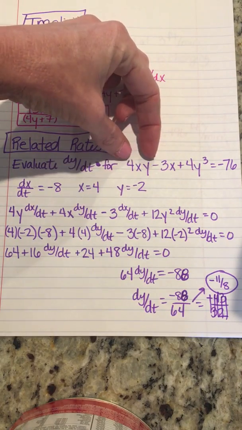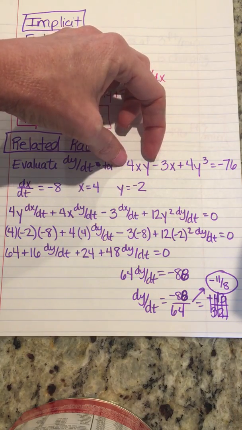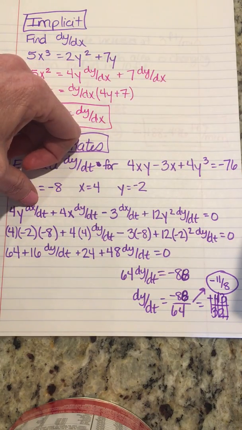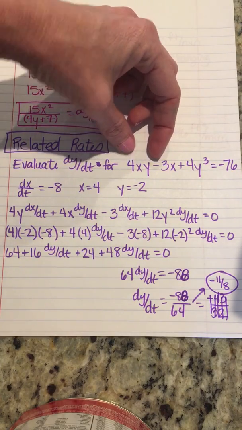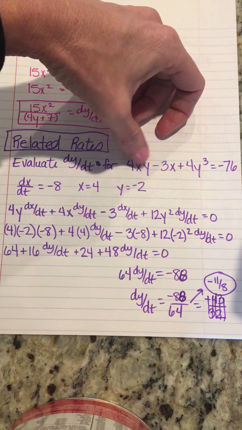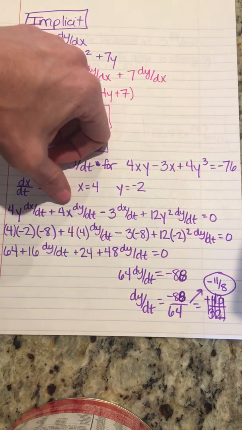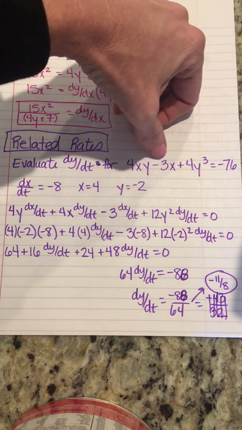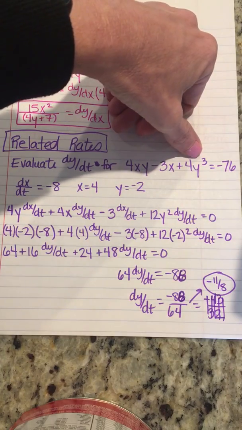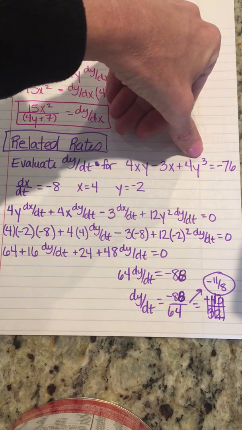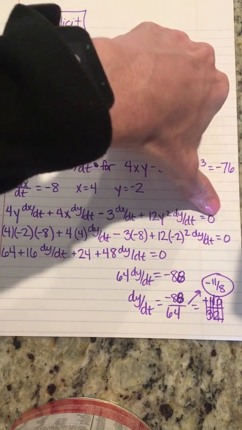First time I pretend like y is the coefficient, and we're going to take the derivative of x. So it just becomes 4y dx/dt, but then I also have to do it in terms of y. So now I'm going to treat 4x as the coefficient and take the derivative of y. So it becomes 4x dy/dt, right? Then I have minus 3 dx/dt plus 12y squared dy/dt. And the derivative of a number is 0, so it goes to 0.